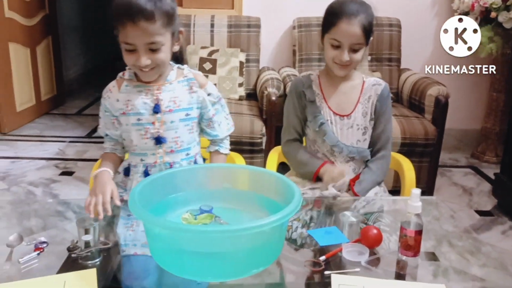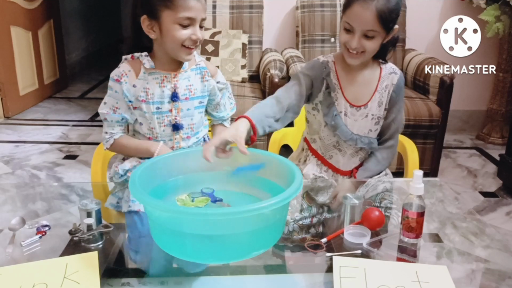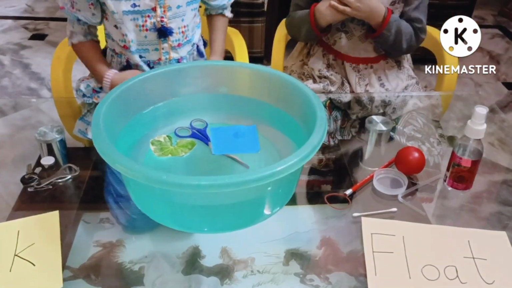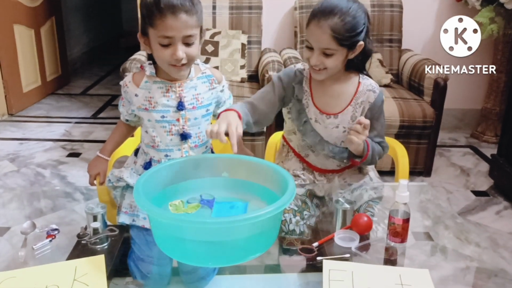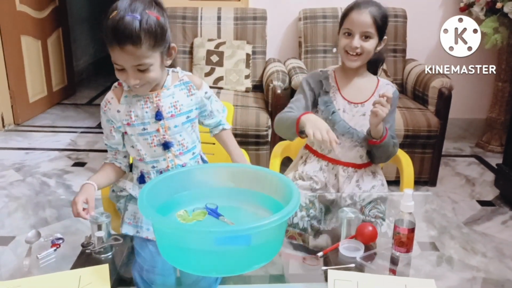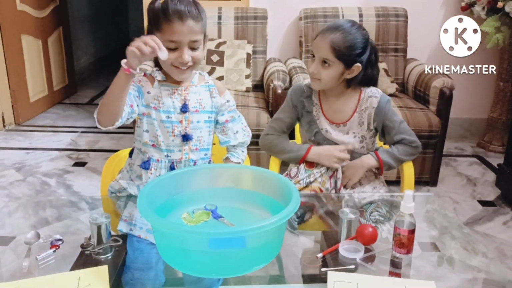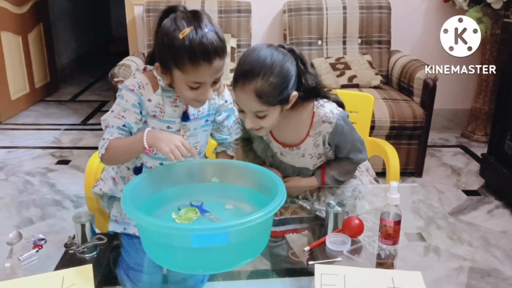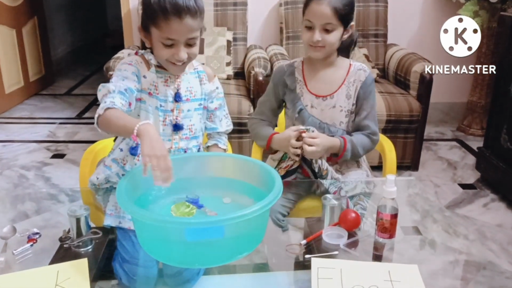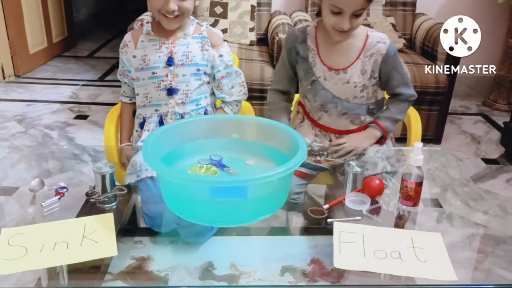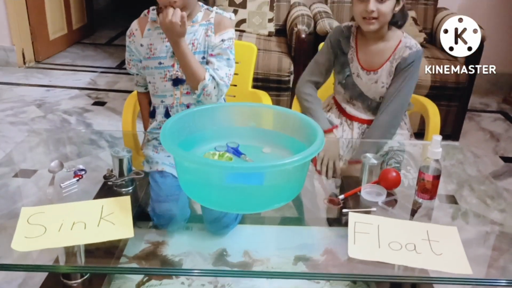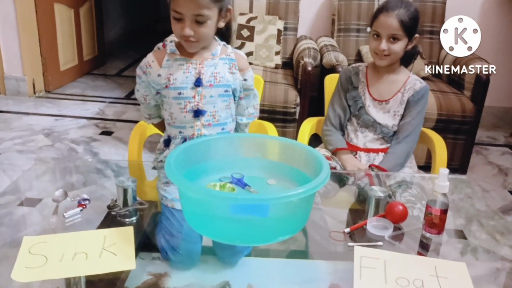So, Hadia, your turn again. Paper, and the paper floats. Yes, the paper floats. And Anaya, what is next? Coin, and the coin sinks. Yes, it goes down in the water, right? Yes, it is heavy and it is made up of tightly packed molecules.